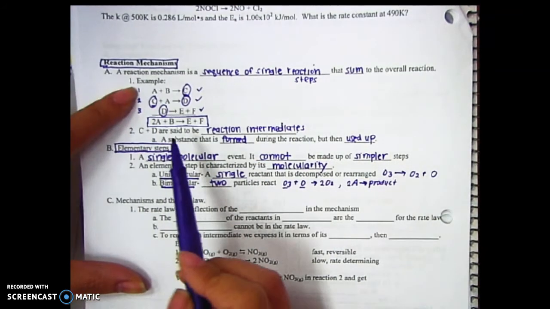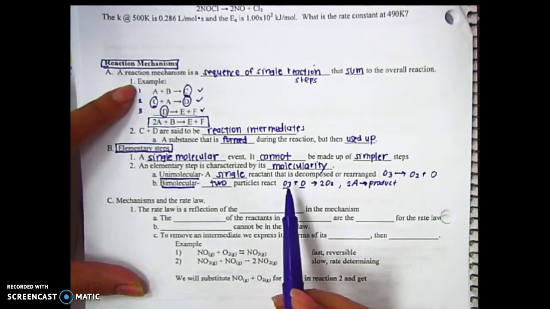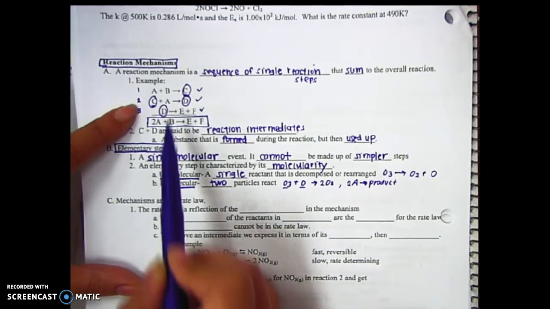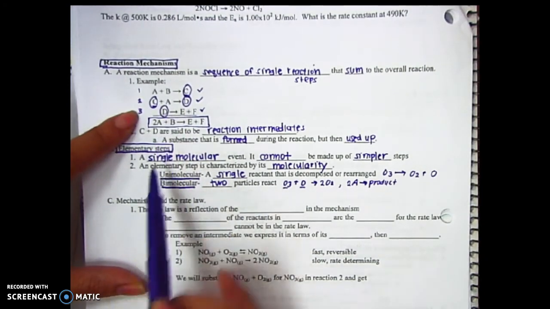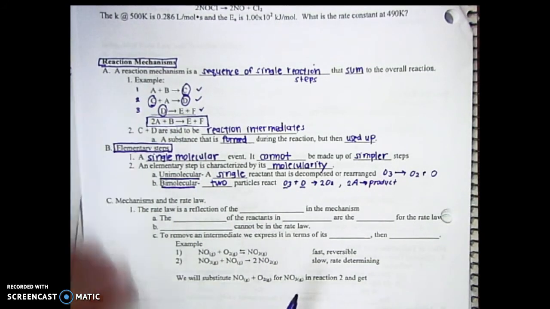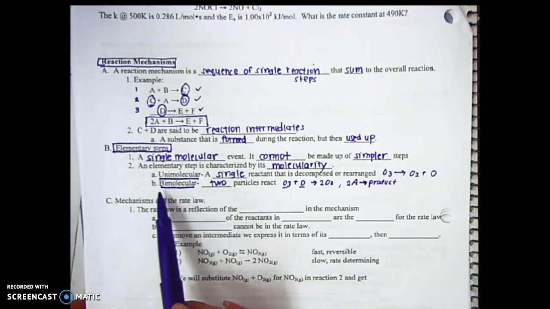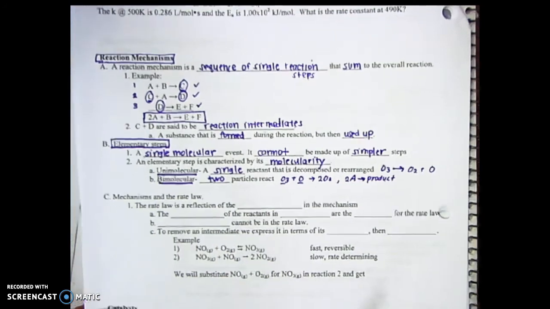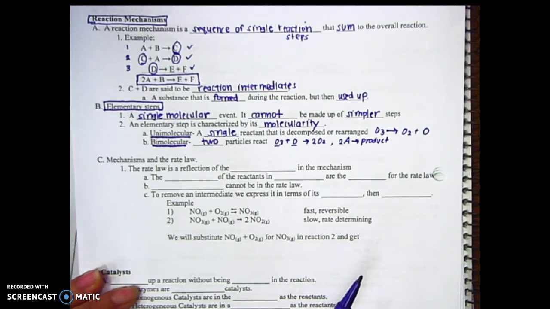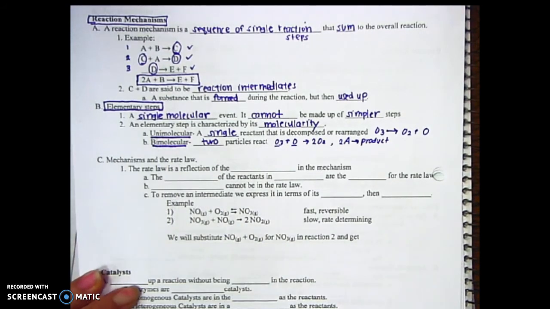You could categorize each of these steps by looking at how many molecules we have in each step. In step 1, there are 2 different particles reacting, so it's bimolecular. This is bimolecular as well. And then reaction 3 is unimolecular. You might be thinking, what happens if you have 3 different things? That's a termolecular step. The book reading mentioned that those do occur, but not with great frequency, which is why it's usually just broken down into 2 different kinds.